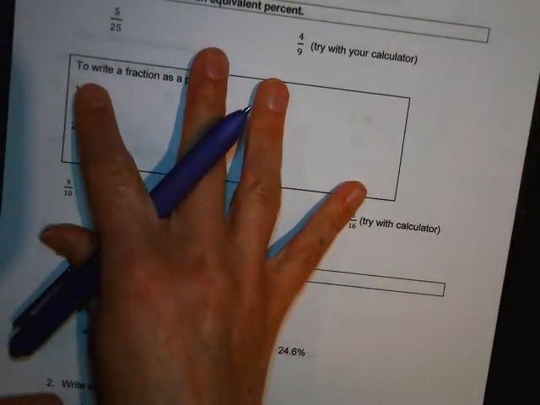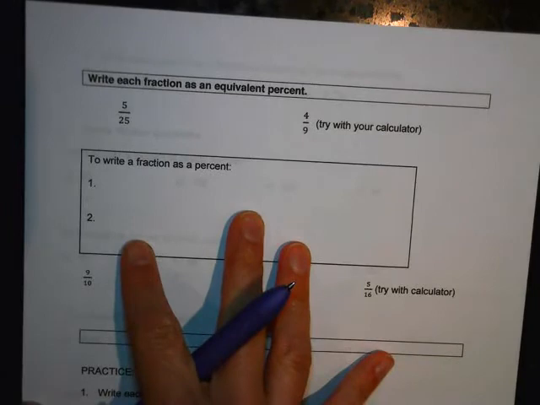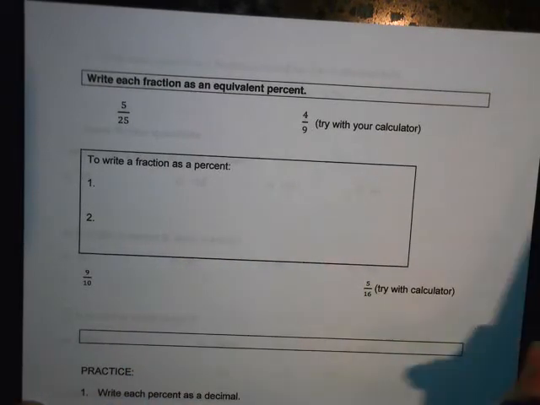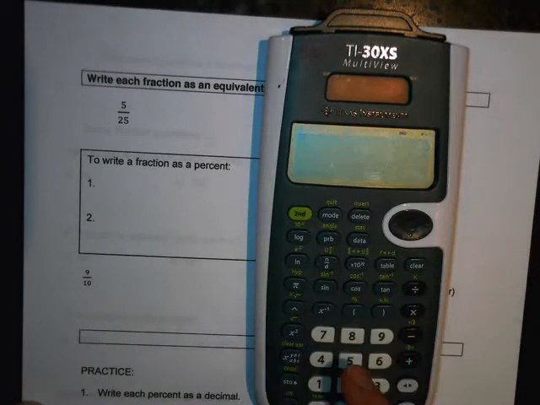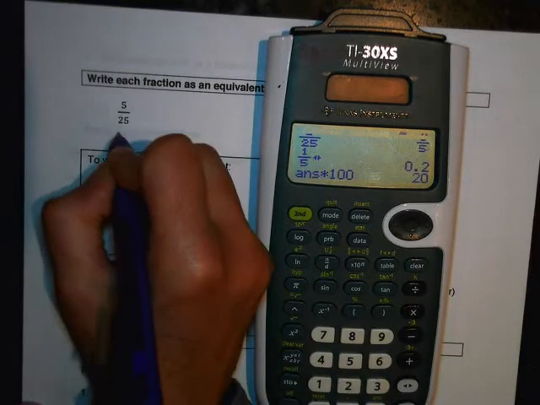All right. And then to write each fraction as an equivalent percent, we're going to do this with our calculator. You ready? We've got 5 over 25. Now, if I hit enter, if I want to see that as a decimal, you can just do this and then multiply by 100. So this is 20%.